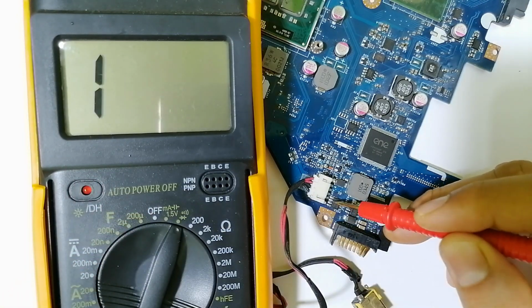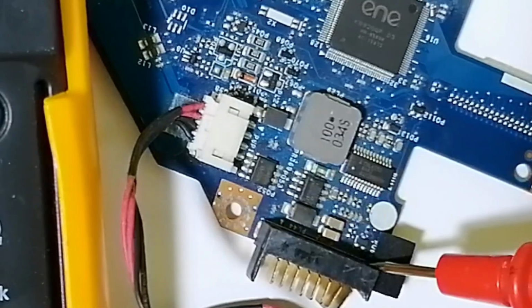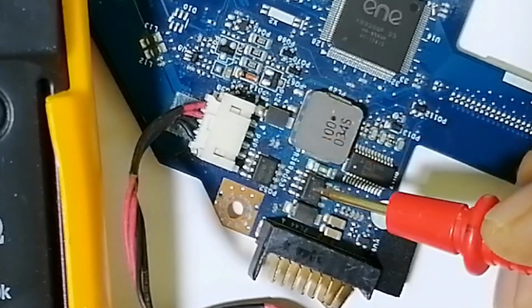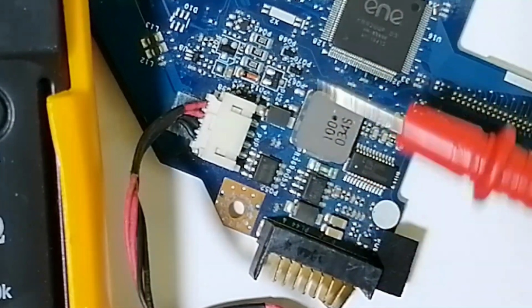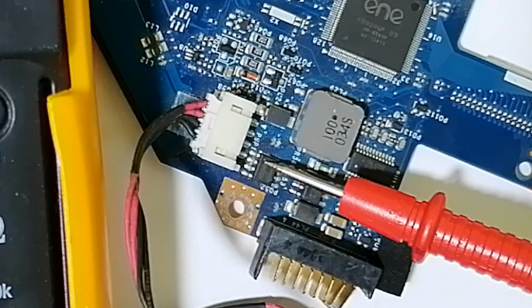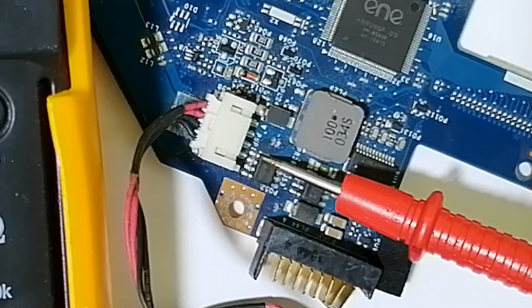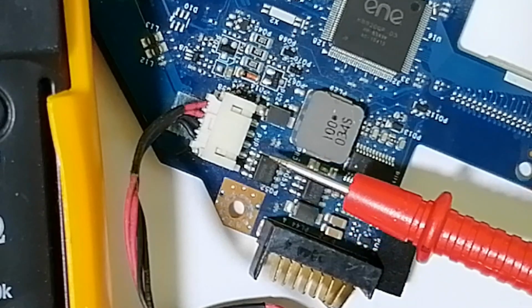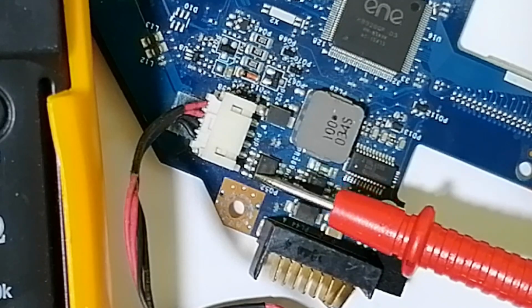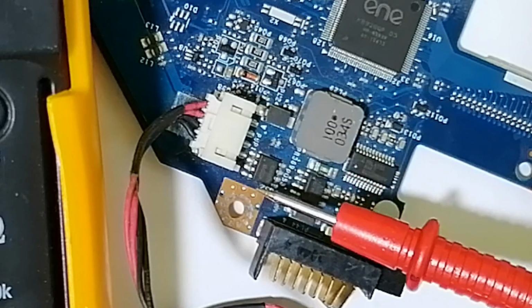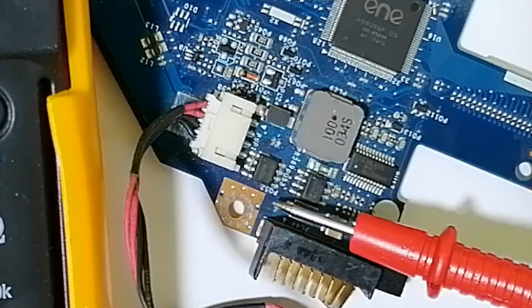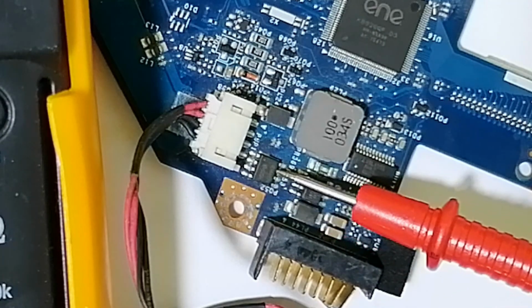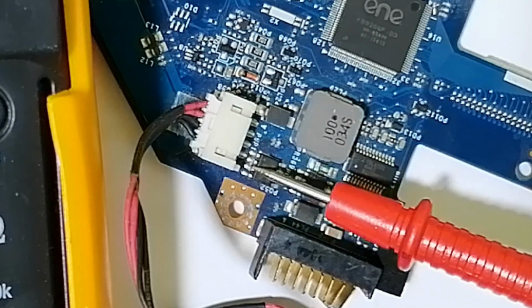So here we have two MOSFETs. How can we check a MOSFET? To know about MOSFETs, do you see this hole over here? It means this is pin number 1, pin number 2, pin number 3, 4, etc. Always the 3 pins here are source. The 4th pin is the gate, and the other 4 pins are drain. So these 3 pins are connected together.